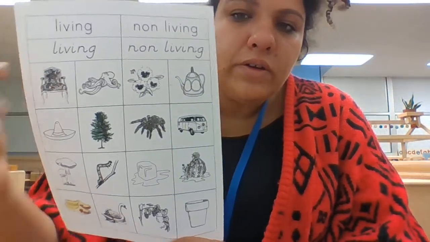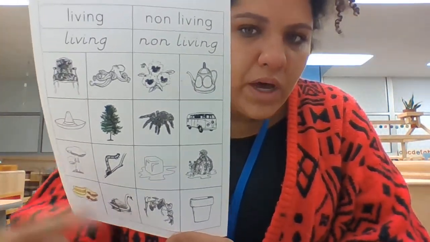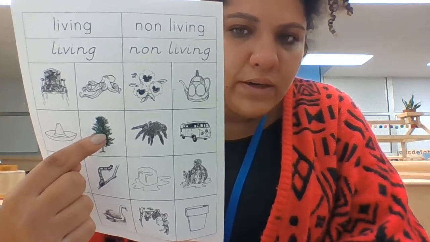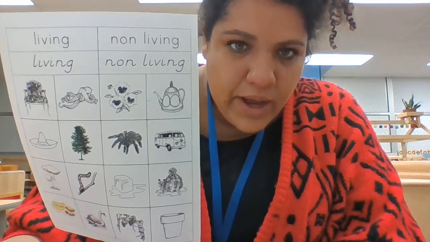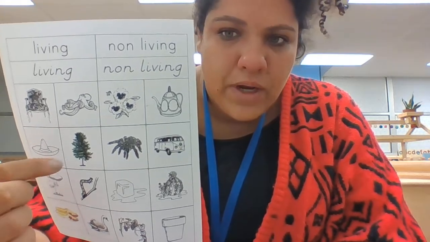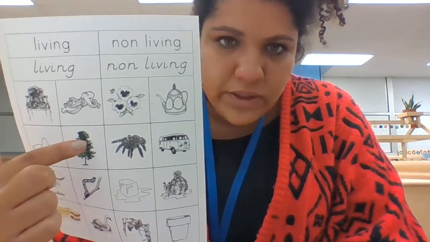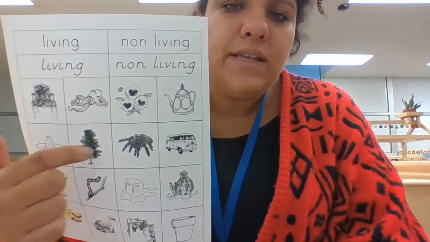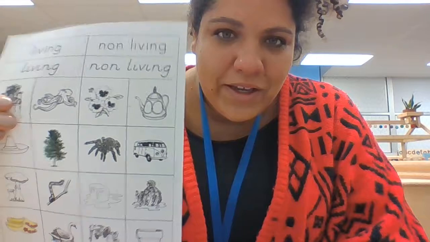Remember to color all of your pictures today, and remember when we're coloring science work, the colors we choose need to be real colors, like the tree that we chose to color green, or we could have colored it red, orange, yellow, or brown. But we would have not colored this tree rainbow because trees are not rainbow. Science work is real coloring.